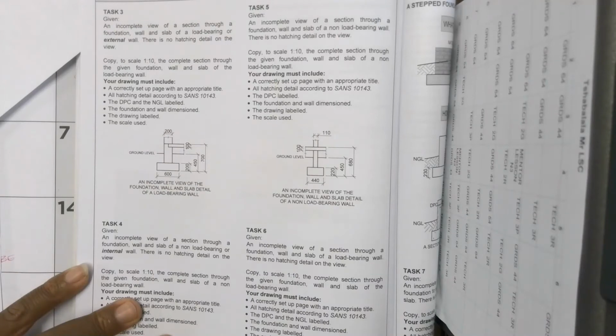So that becomes 60, am I correct? That will be 20, that will be 45, that becomes 70, that becomes 10, that becomes 20. After dividing by a scale of 1:10, you now have to complete the section through the given foundation, wall and slab of the load-bearing wall.